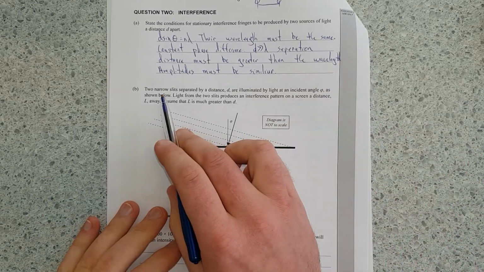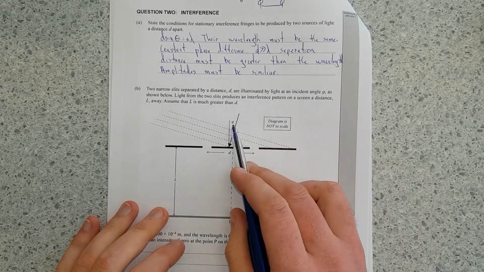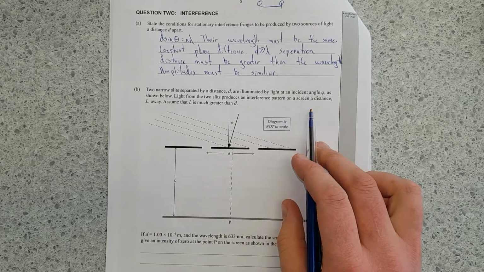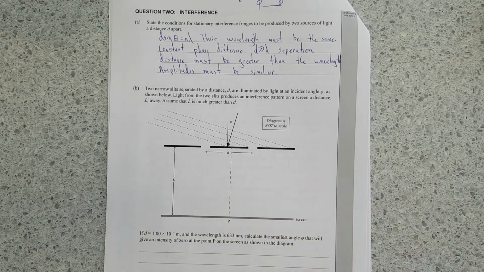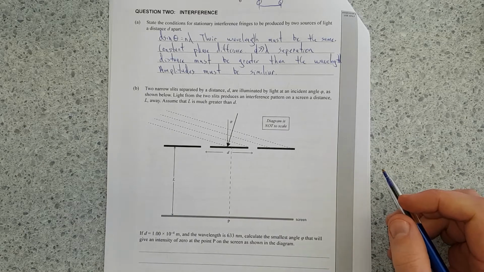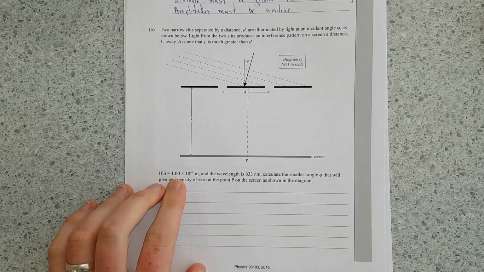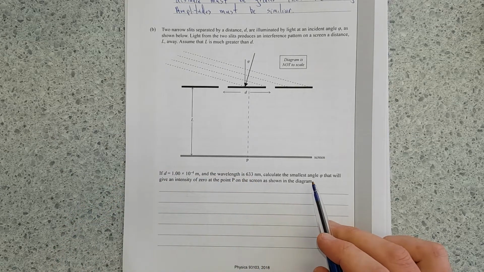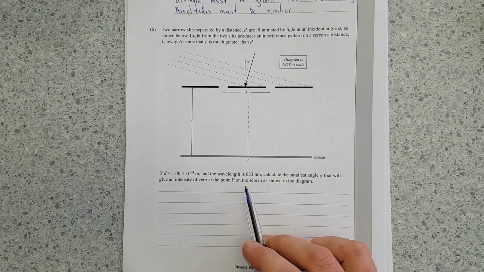Right, so two narrow slits separated by a distance d, illuminated by a light source, incident angle phi, as shown below. Light from the two slits produces an interference pattern on the screen L away. Assume that L is much greater than d, otherwise you need to use trigonometry, because it's a small-angle approximation. If d is equal to 0.1 micrometers, and the wavelength is red light, 633 nanometers, calculate the smallest angle phi that will give an intensity of 0 at point P on the screen.